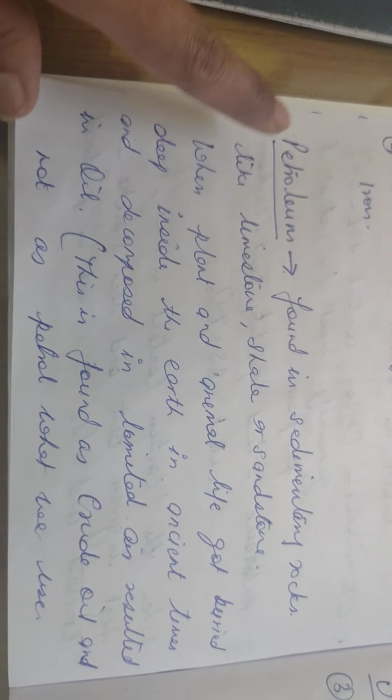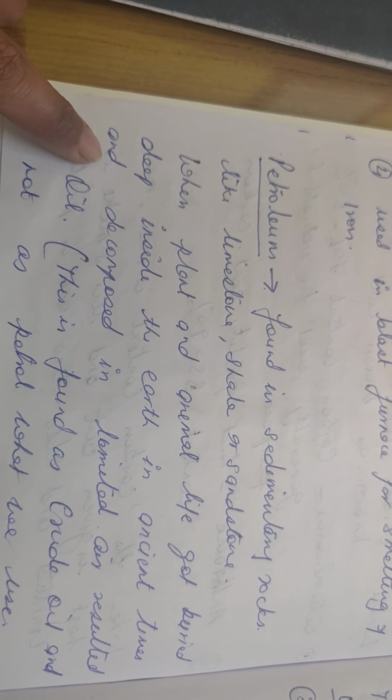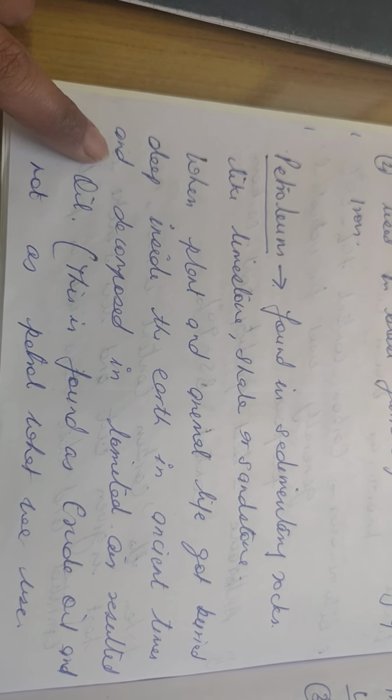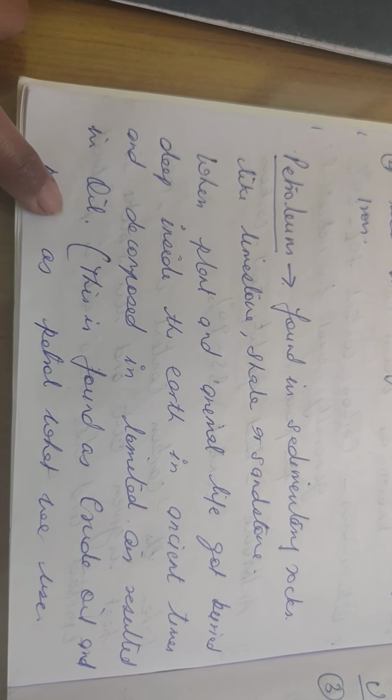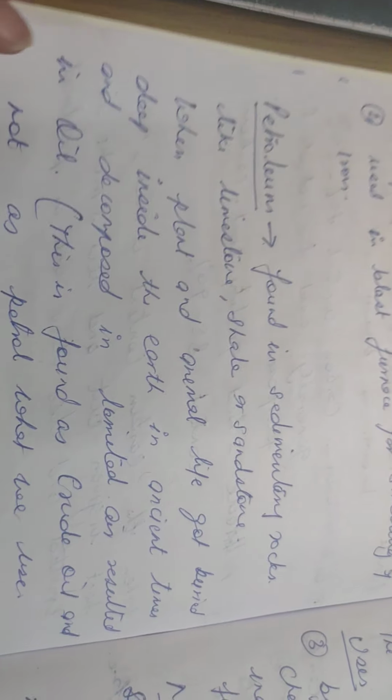So petroleum was made deep inside the surface of the earth, again in the ancient times, and it was also decomposed in a limited amount of air, which resulted in oil. And this is actually crude oil and not the petrol that we use.